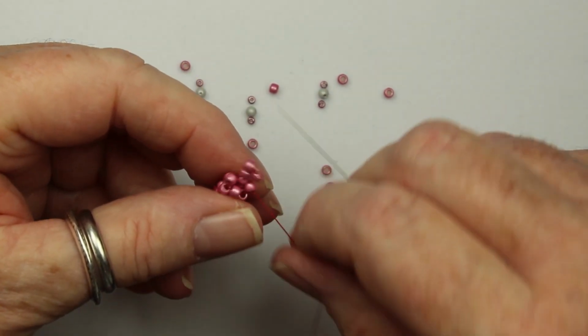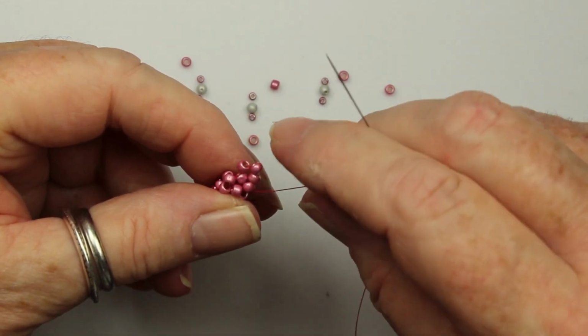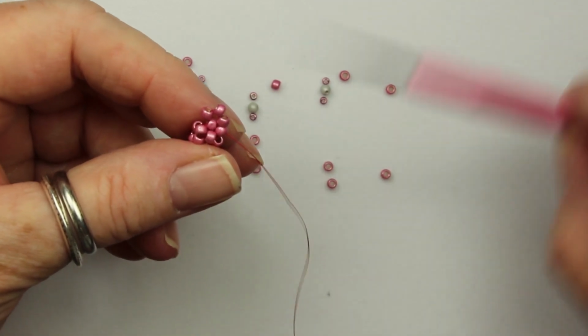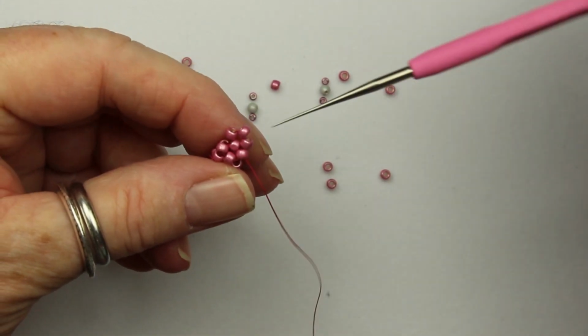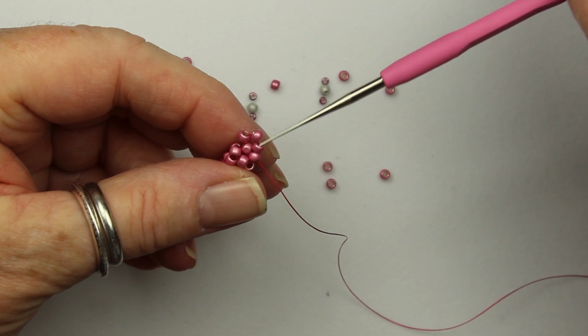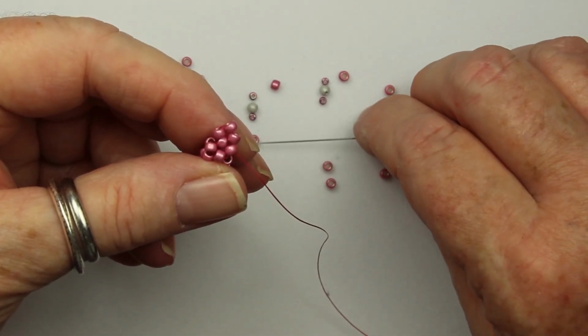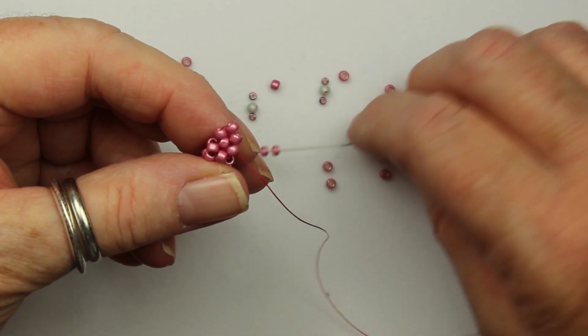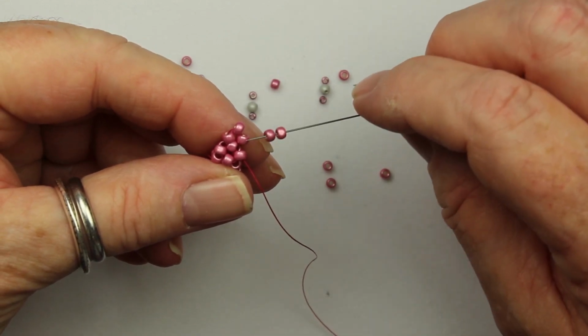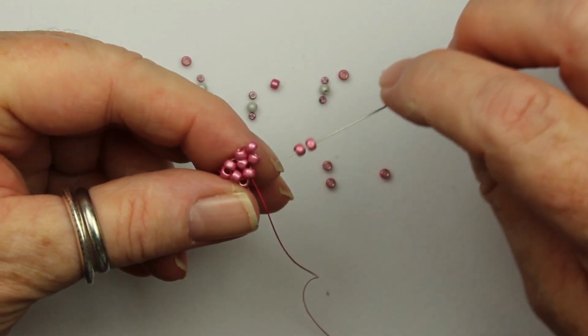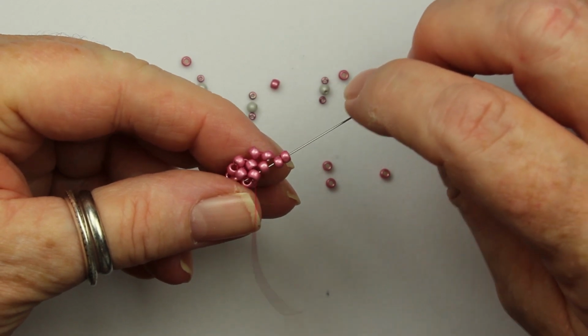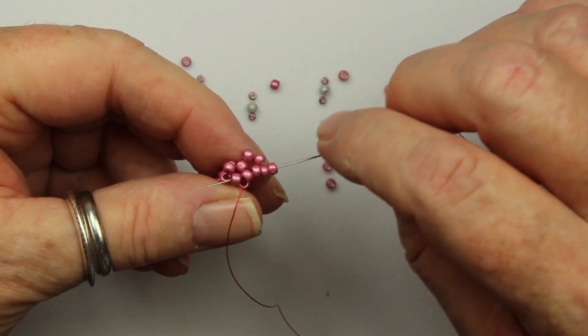Remember, those 3 beads make a head, an arm, and an arm. We pick up 2 beads, go through the arm on the side where our thread is, plus the bead that we're in, plus we go forward.